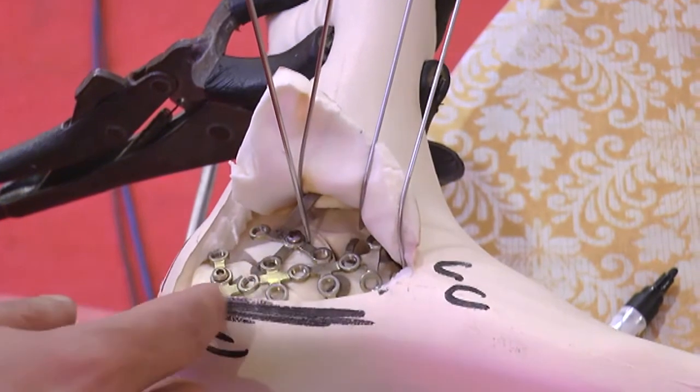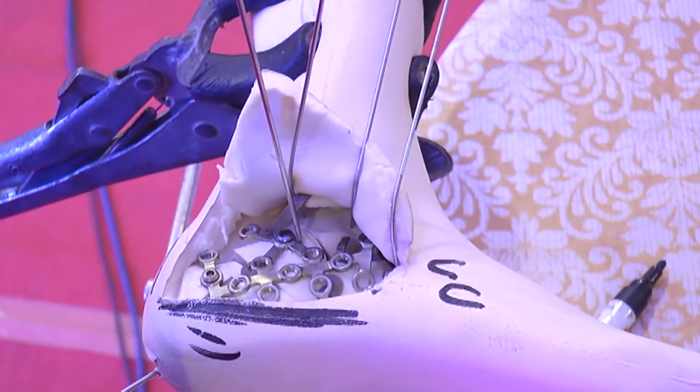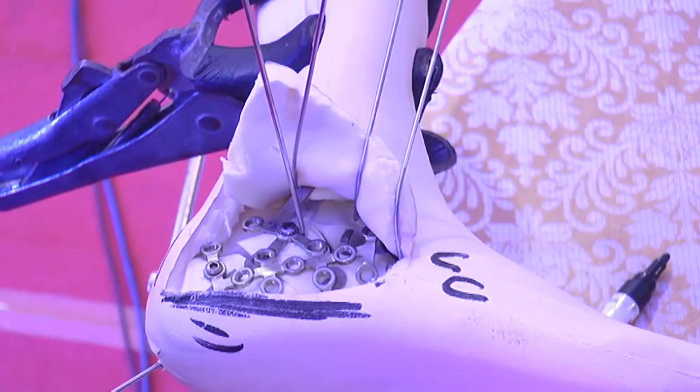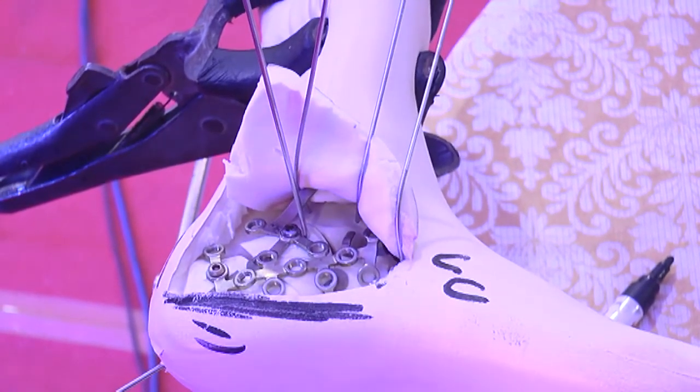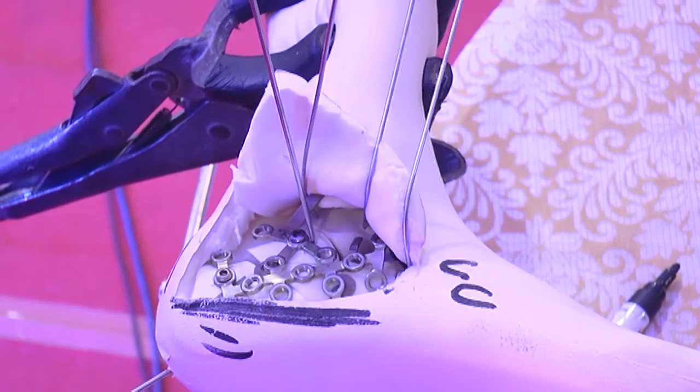And then in the end, obviously, give a good wash and do a very good closure. I generally prefer to put a drain in all calcaneal fractures. Some people may disagree, but I've seen a lot of difference when you do not put a drain versus when you put a drain. A negative pressure, a Romovac.